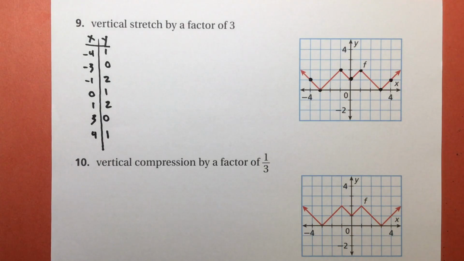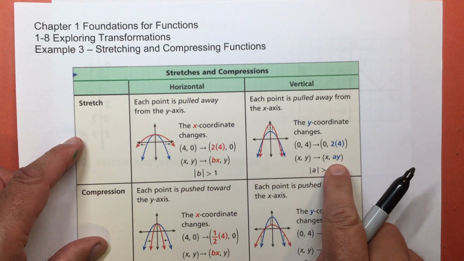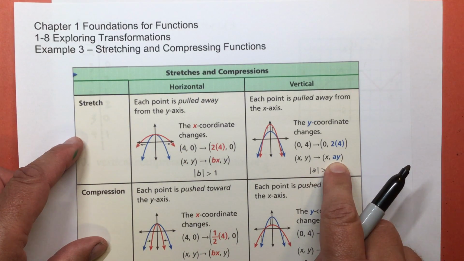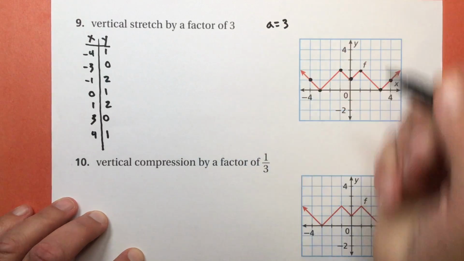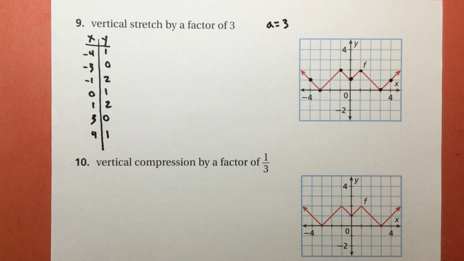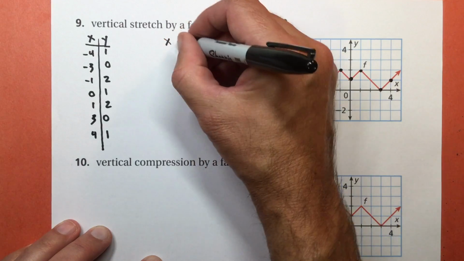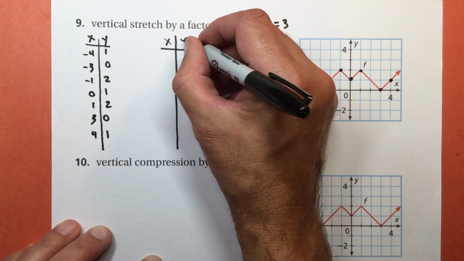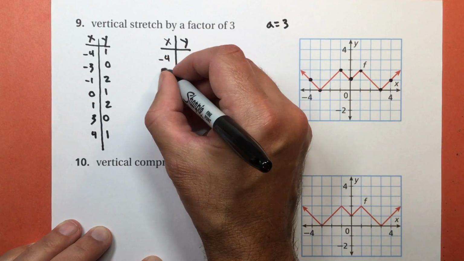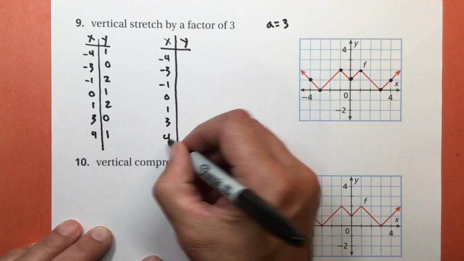Let's talk about a vertical stretch by a factor of 3. Vertical stretch tells me that the y value is going to be multiplied. So my a is going to be 3. And again, this may go off the graph, it may not, I may be able to graph part of it, but that's not a big deal. So my new table, all of my x's are going to be the same. So -4, -3, -1, 0, 1, 3, 4.